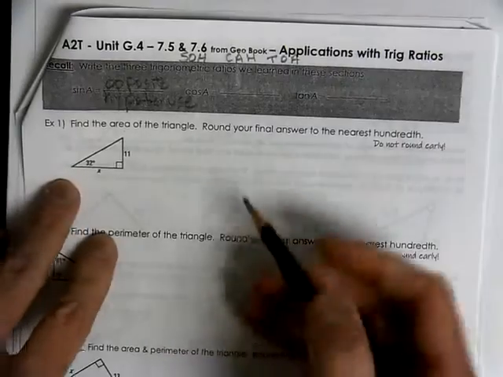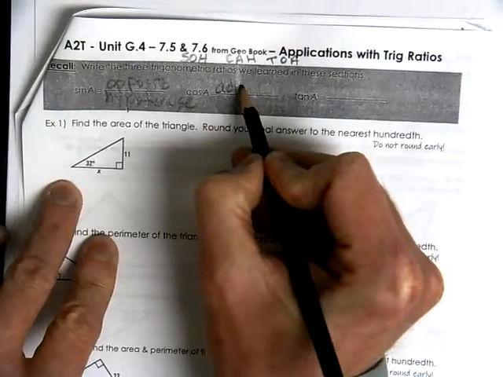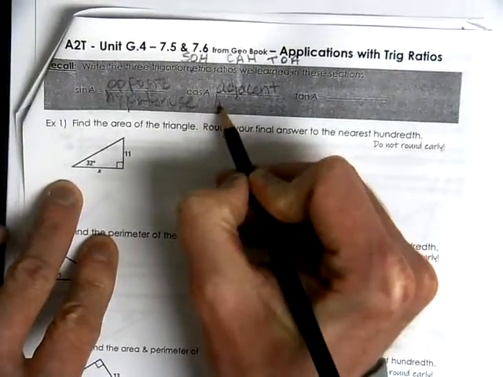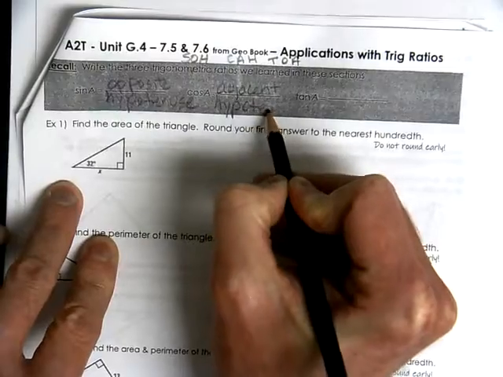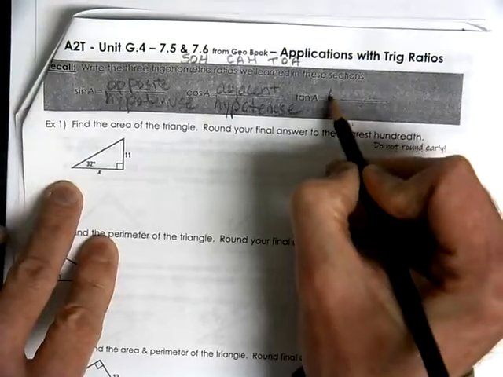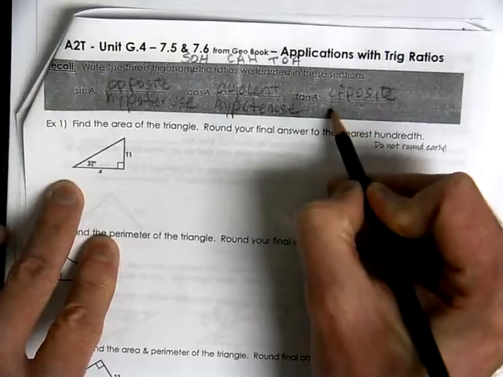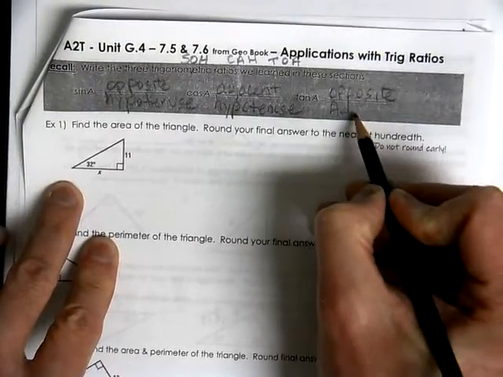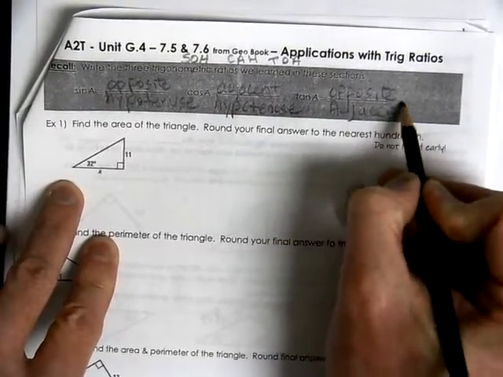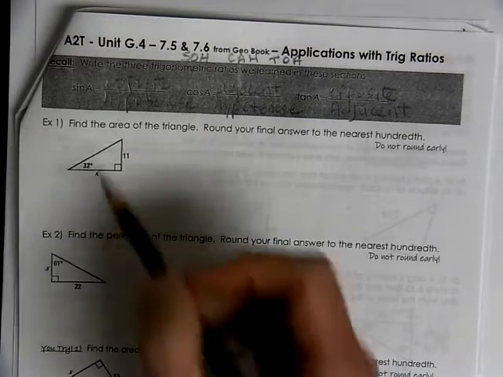It's a little dark for you, I imagine. The cosine is adjacent over hypotenuse. And tangent is the opposite over adjacent. So those are the trig functions used to help calculate for missing sides, and we would use the inverses to help solve for missing angles.